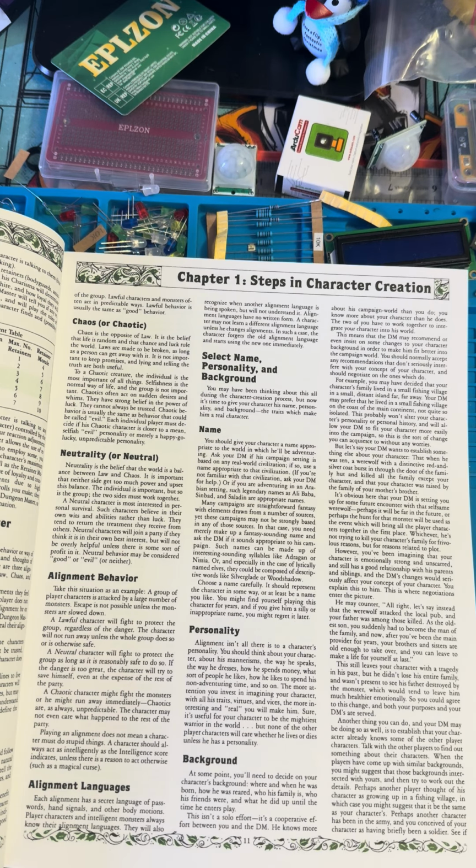Perhaps it will be far in the future, or perhaps the hunt for that monster will be used as the event which will bring all the player characters together in the first place. Whichever, he's not trying to kill your character's family for frivolous reasons, but for reasons related to the plot. However, you've been imagining that your character is emotionally strong and unscarred, and still has a good relationship with his parents and siblings, and the DM's changes would seriously affect your concept of your character. You explain this to him, and this is where negotiations enter the picture.